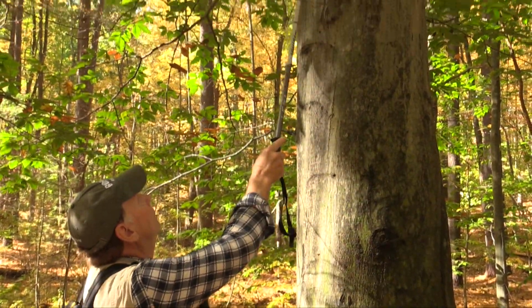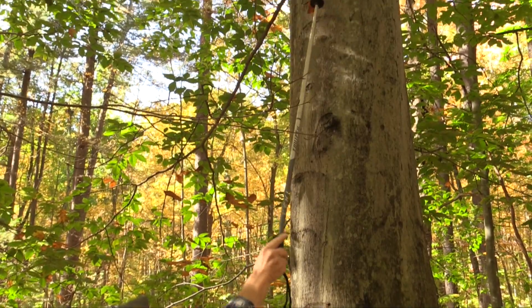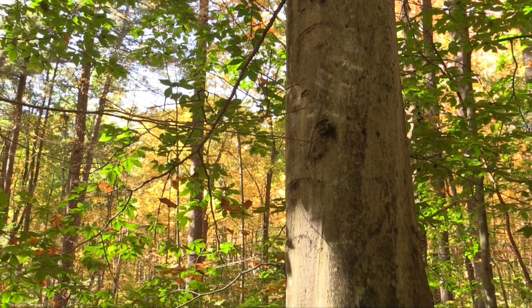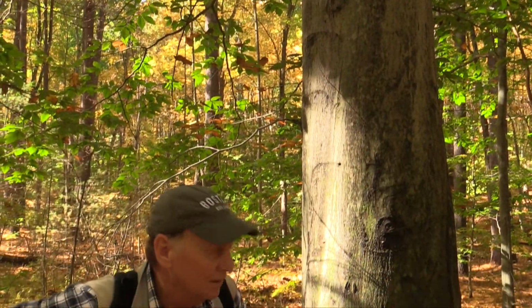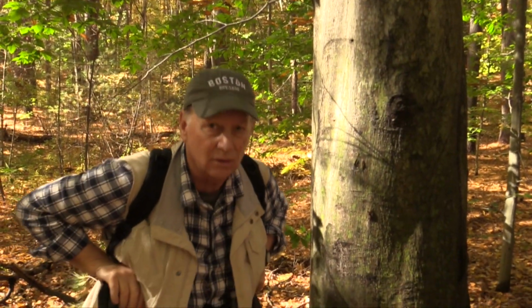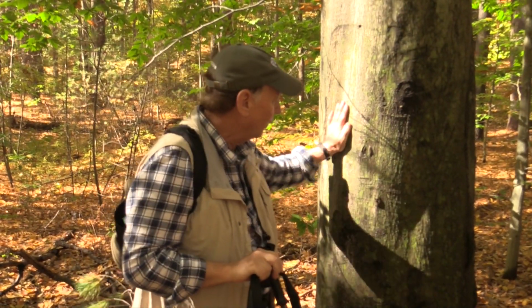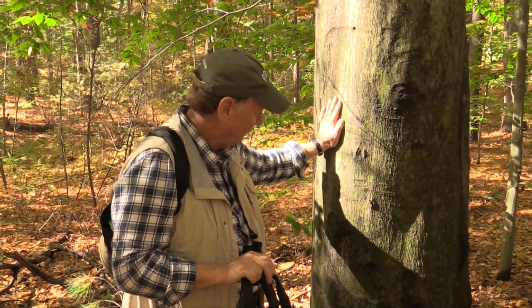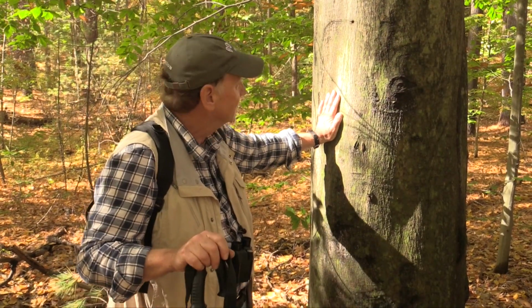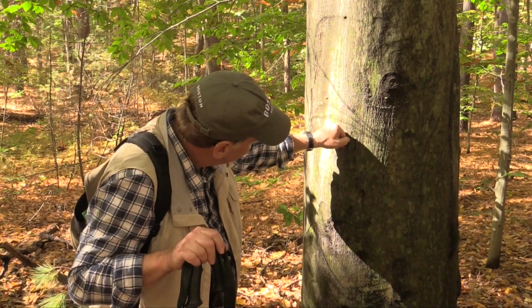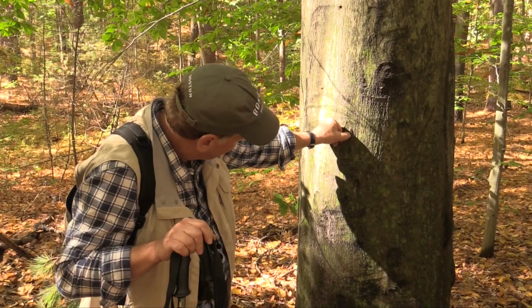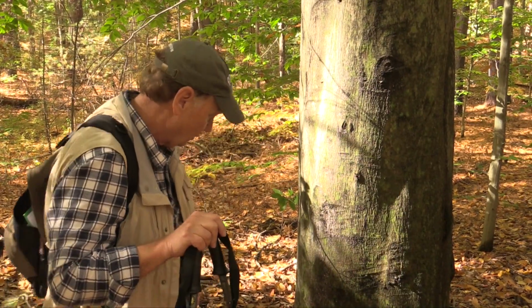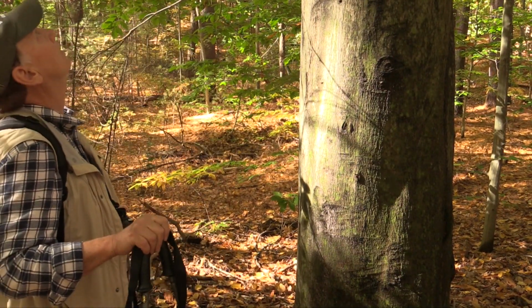So this is not indicative of a diseased tree or anything like that. Perfectly healthy, fine-looking tree. Here's some more scars here. Tree's in beautiful shape. Looks great.